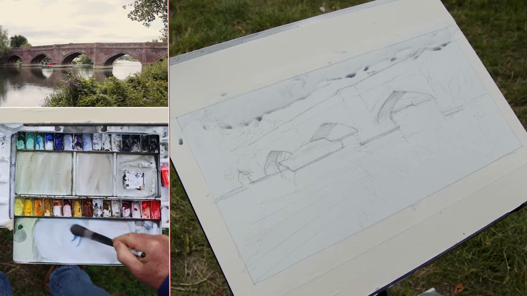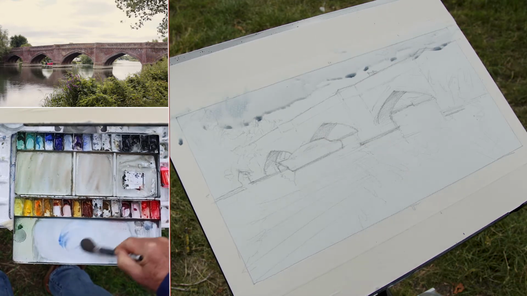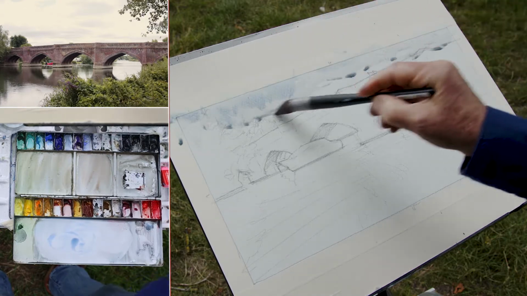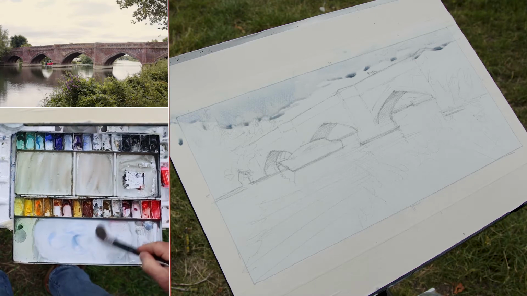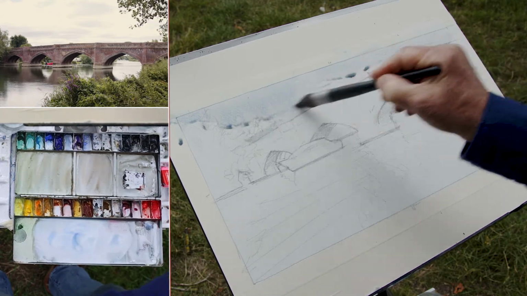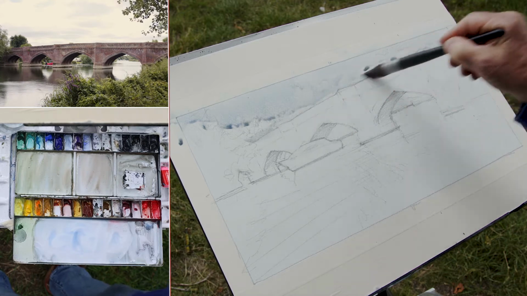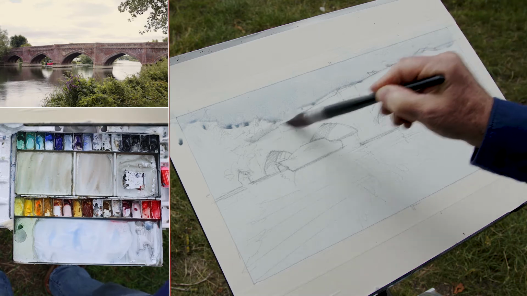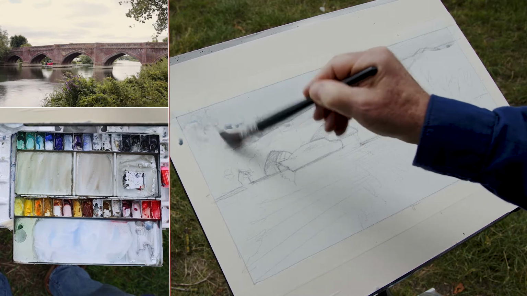And I'll float in a little bit of blue here, maybe a little bit more. There we are. So we get down to around about here. And carry on. Just keeping my eye on some of this.